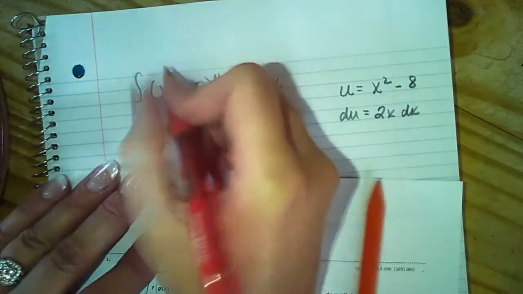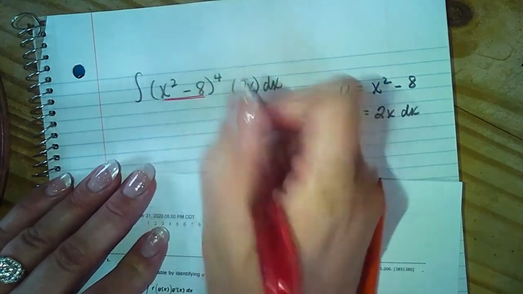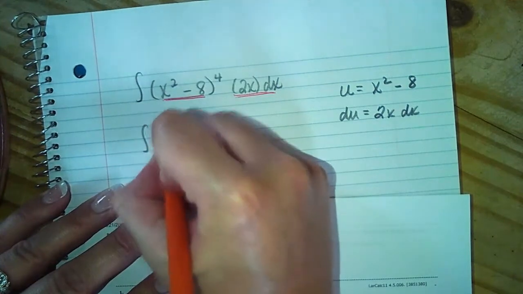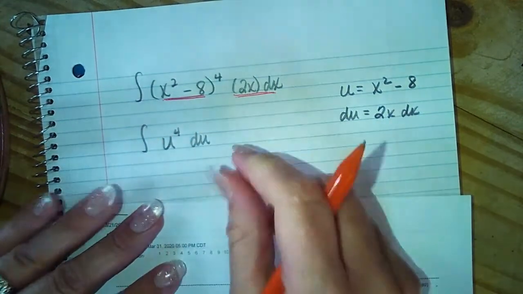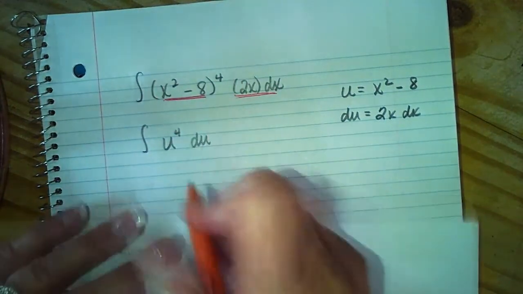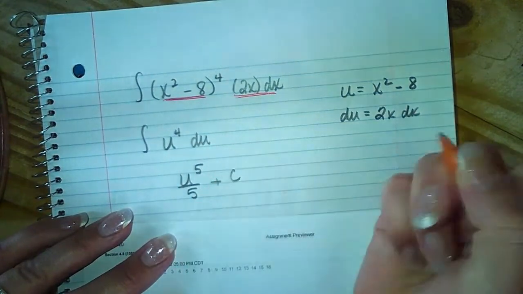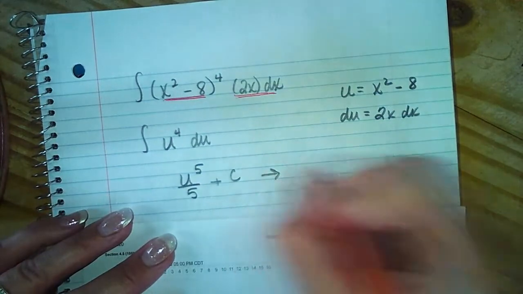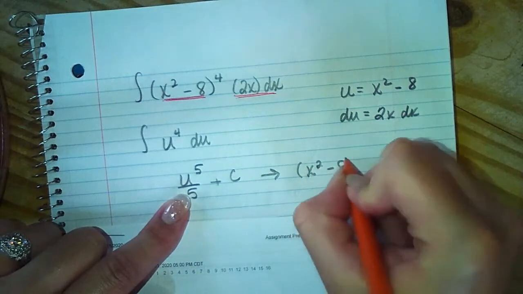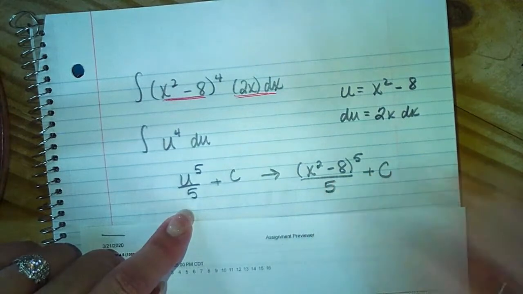So what do I have? This is my u. So it's going to be rewritten as u to the 4th. This is my du. So now rewriting, I've got u to the 4th du, which just makes all this messy stuff a whole lot easier to look at. Do I know how to integrate that? I sure enough do. So it's u to the 5th over 5 plus c. Okay, and then I started in x world, so I better end in x world. So this becomes x squared minus 8 to the 5th over 5 plus c.